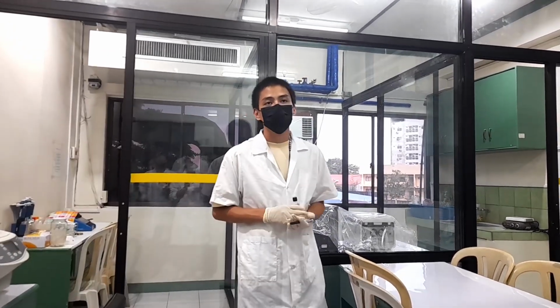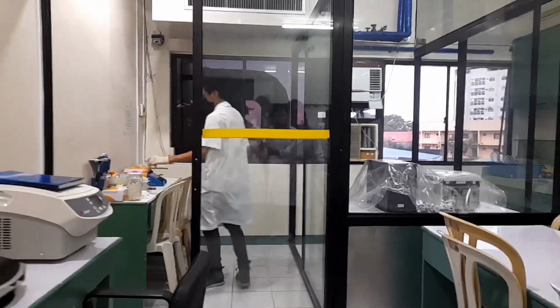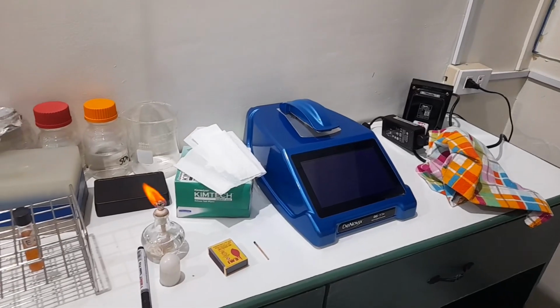You can show them the spec because you guys go around there too. Maybe wear your gloves as well. And then you can go around there. You can go around here too. That's okay.